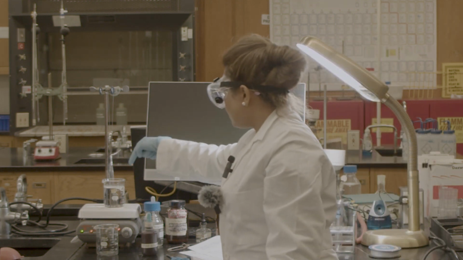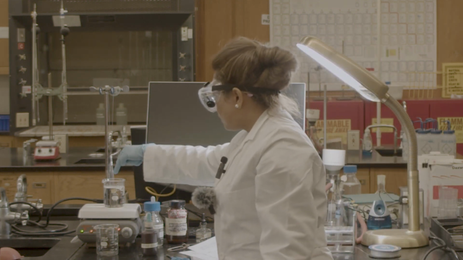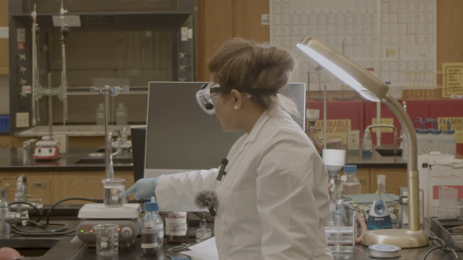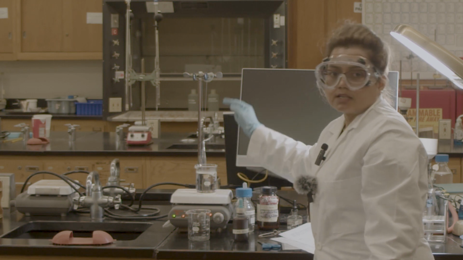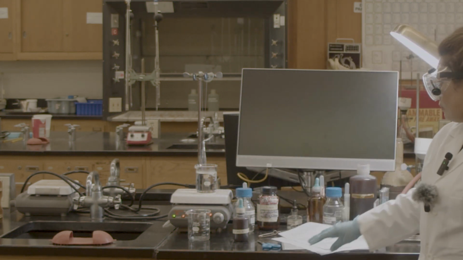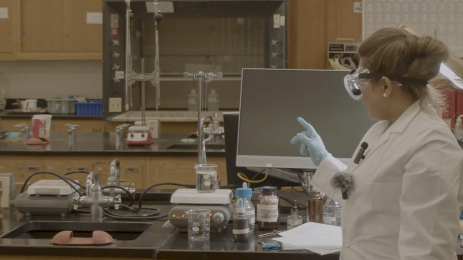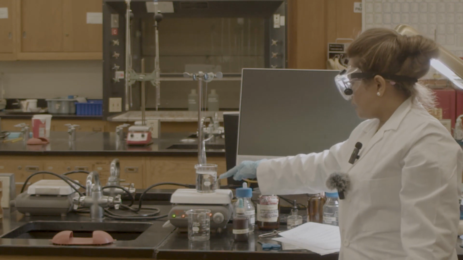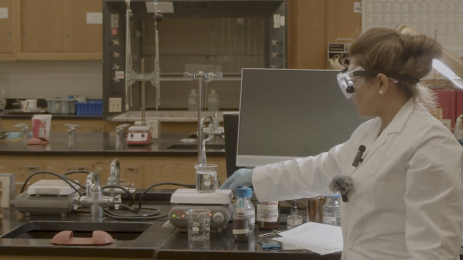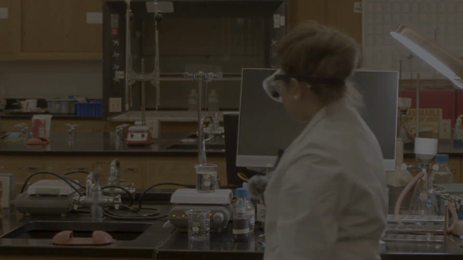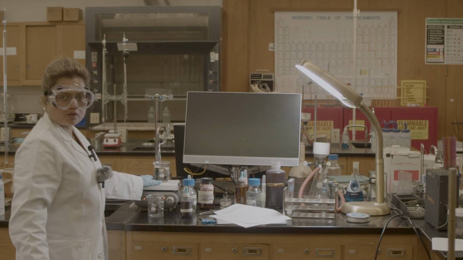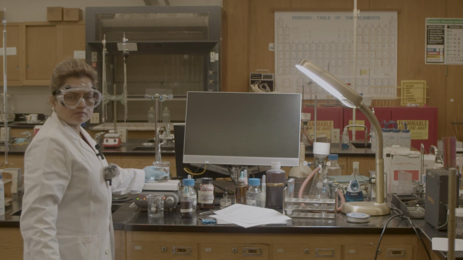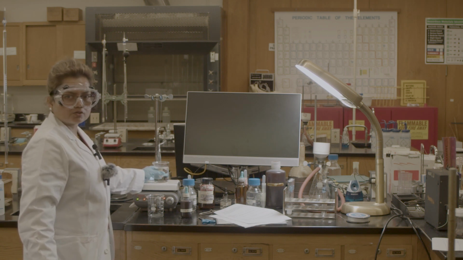When I submerge this bag, the barium and chloride ions should mix with this water, but only the starch will remain inside the bag. Okay, so we need to make it hard. So I just put it in. Should I put it now? This is water.